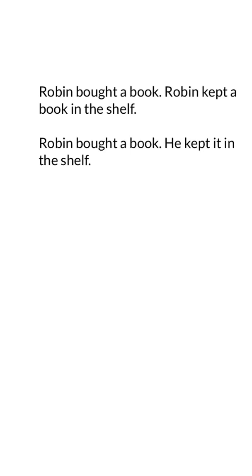I will replace the noun words with pronouns. Robin bought a book. Robin is the name of a boy, so I will use he. He kept. Now a book. Book here is a non-living thing, okay? So I will use it. He kept it in the shelf. Alright. So now you can see how my sentence is looking better here.